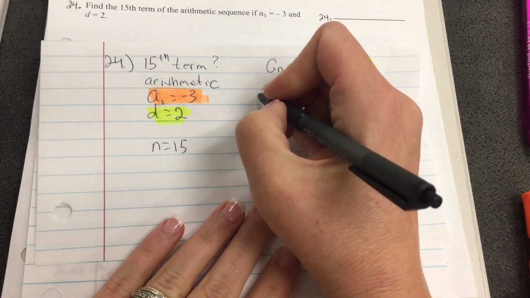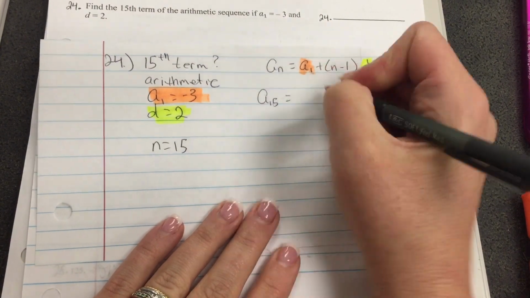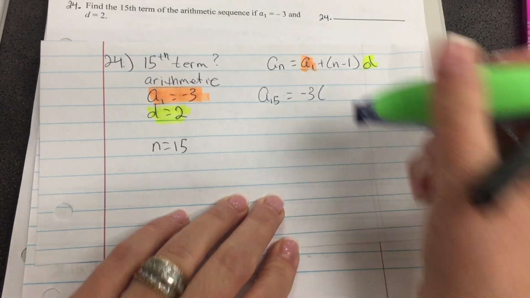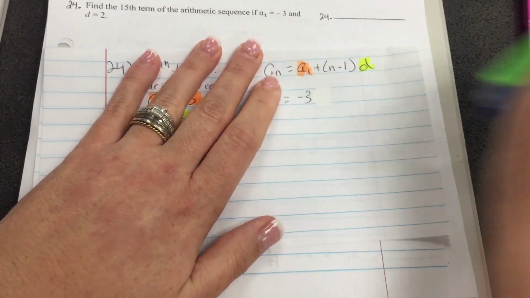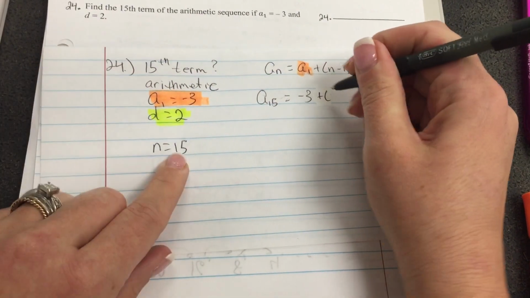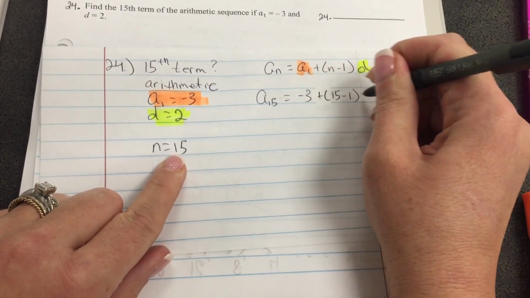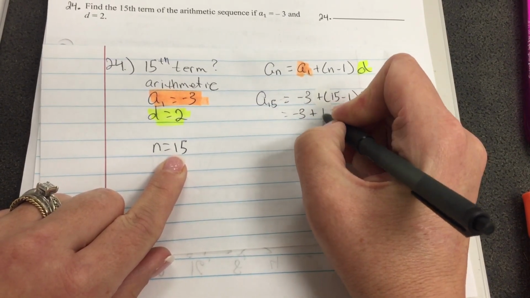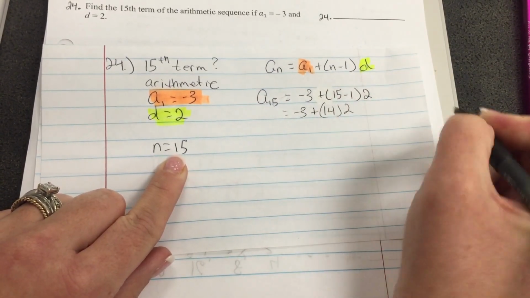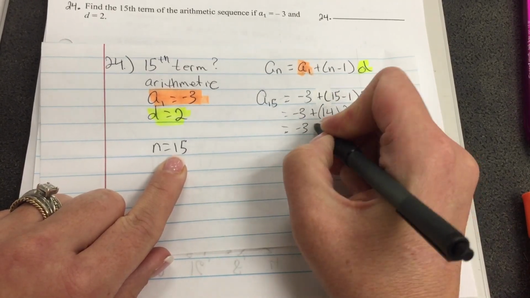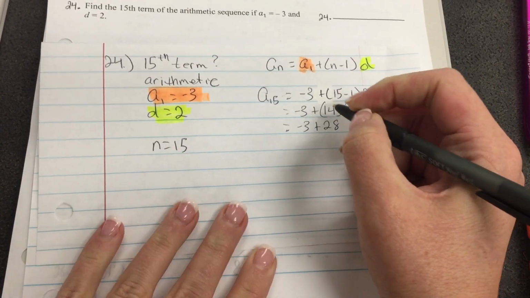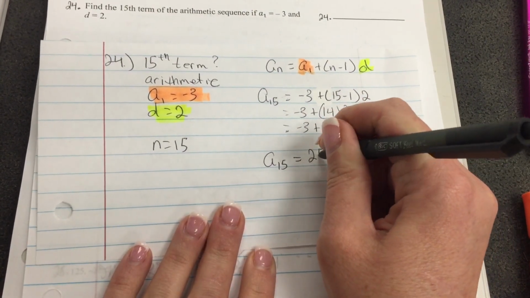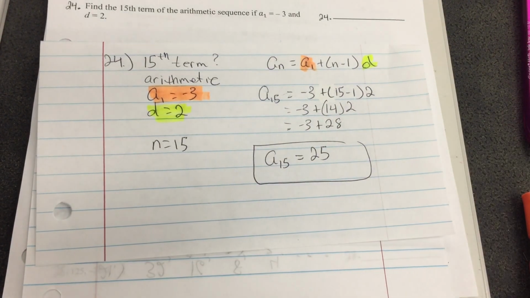We're just going to fill in what we know. a sub 15 equals negative 3, oops, I need to say plus, plus 15 minus 1 times 2. Negative 3 plus 14 times 2, negative 3 plus 28. So a sub 15 equals 25. So your answer is 25.